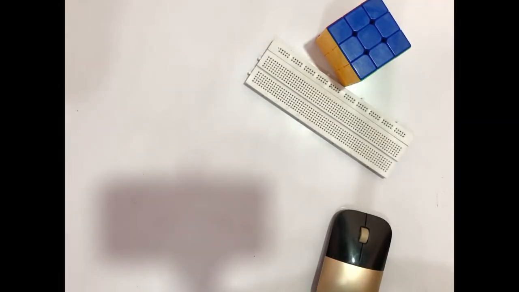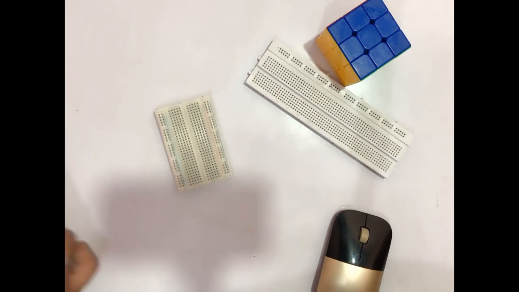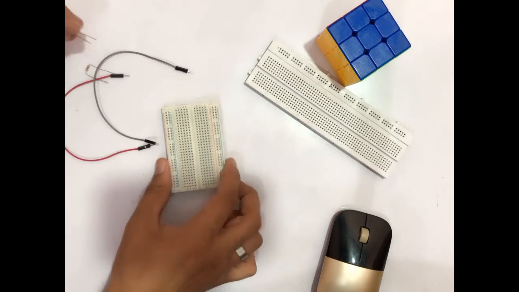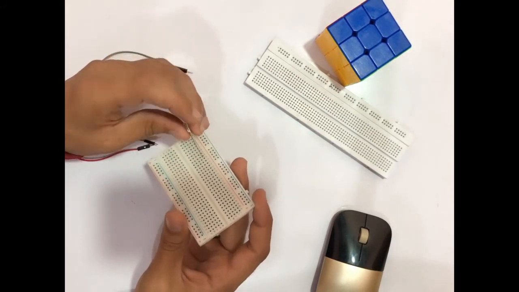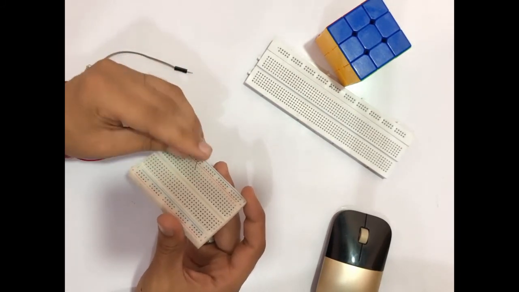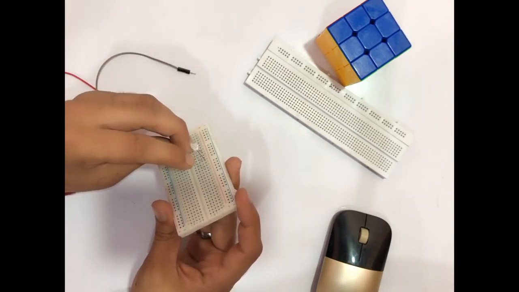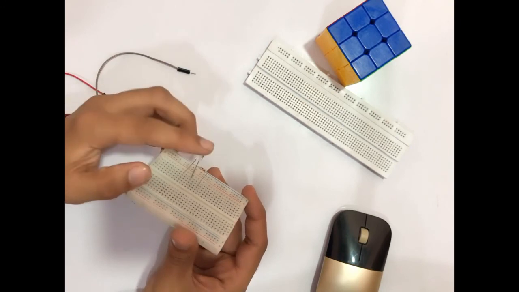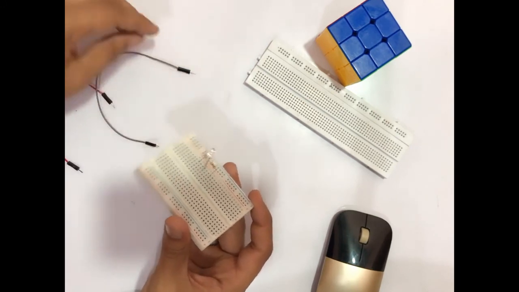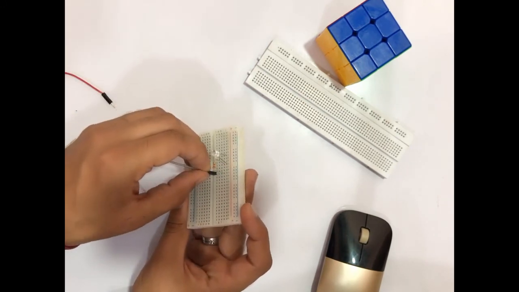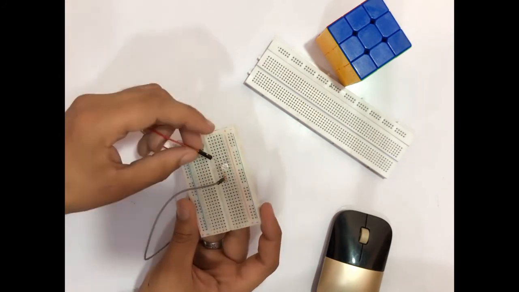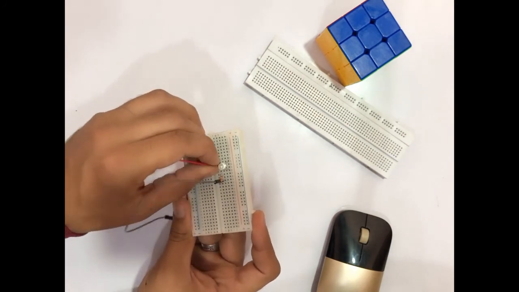So here we are on the board, and now let me make the circuit and check whether our code is working or not. For that, here I have a breadboard and LEDs with a resistor. First let me connect the LED with the resistor. Here I have connected the resistor on the bigger metal piece, which is the negative terminal, and here I have connected the gray wire, and red for positive.